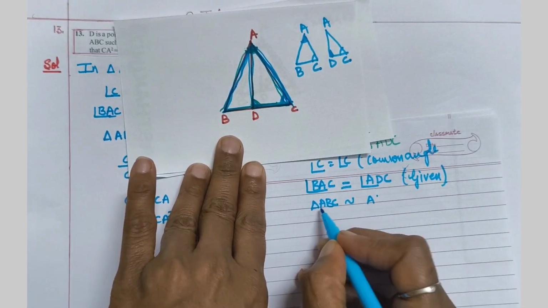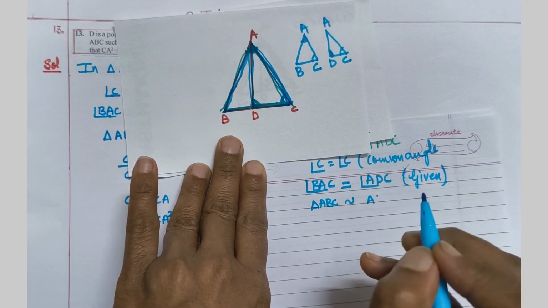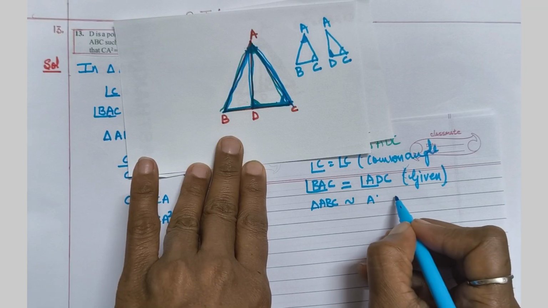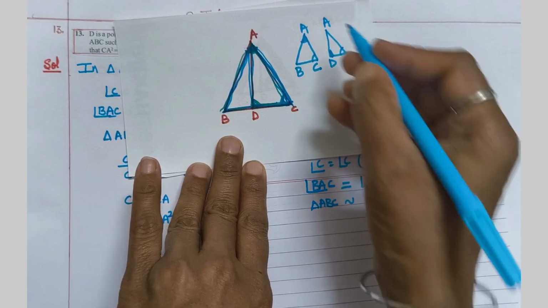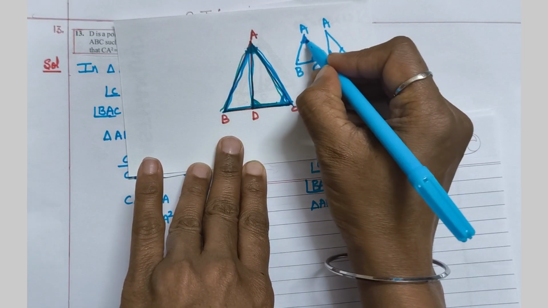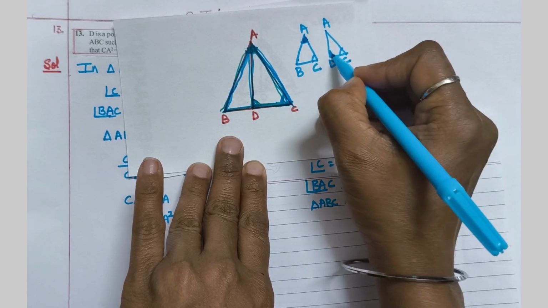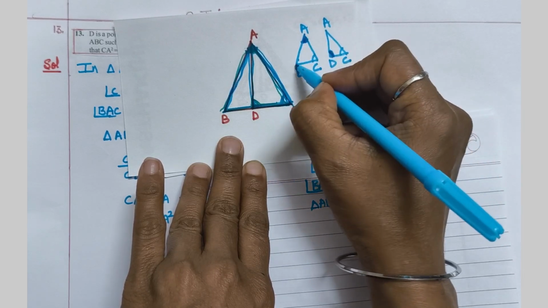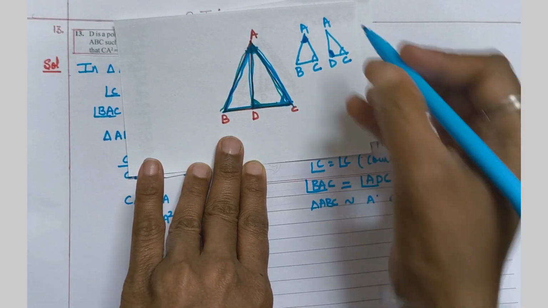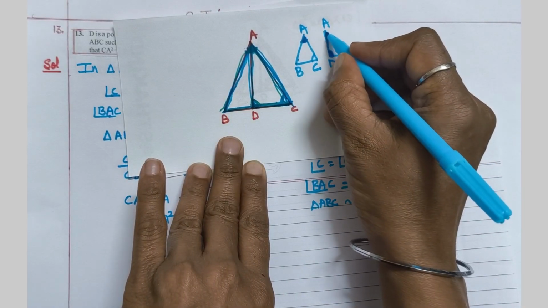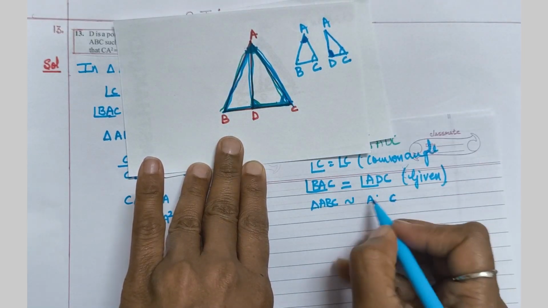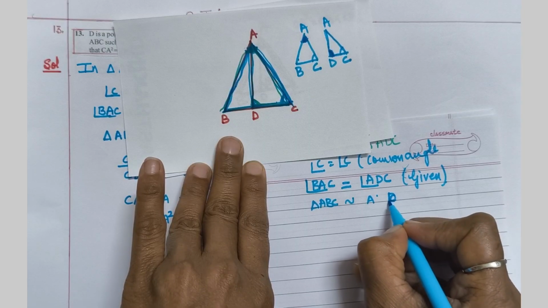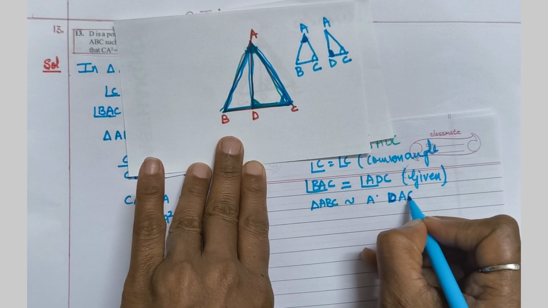We are taking ABC similar to, C is the common angle. This angle is equal, given in the question. ABC we are taking, so here we will take DAC. So similar to DAC.